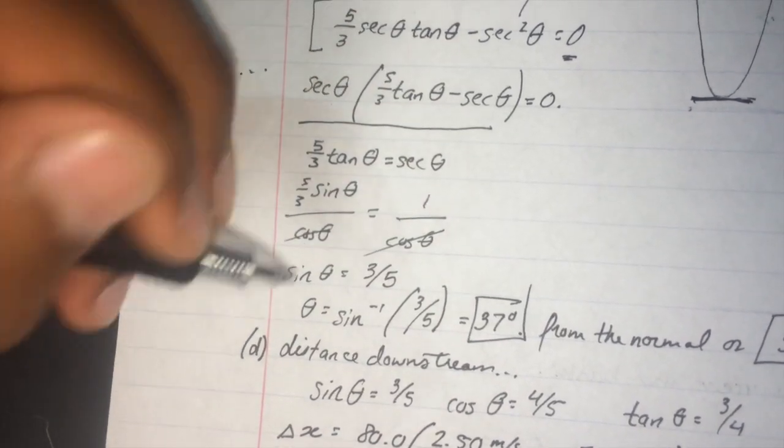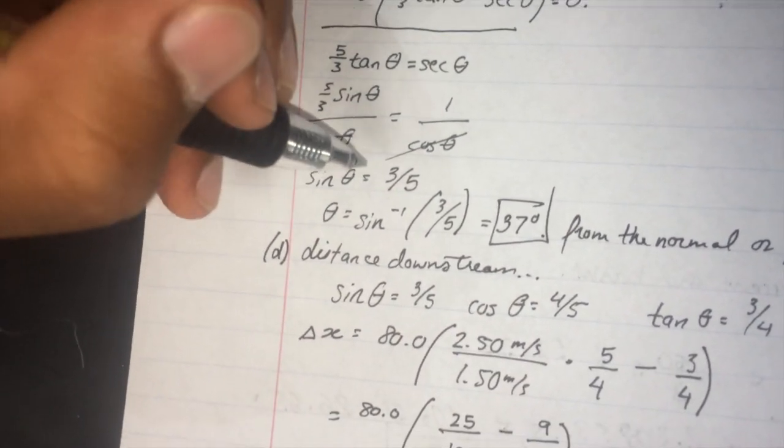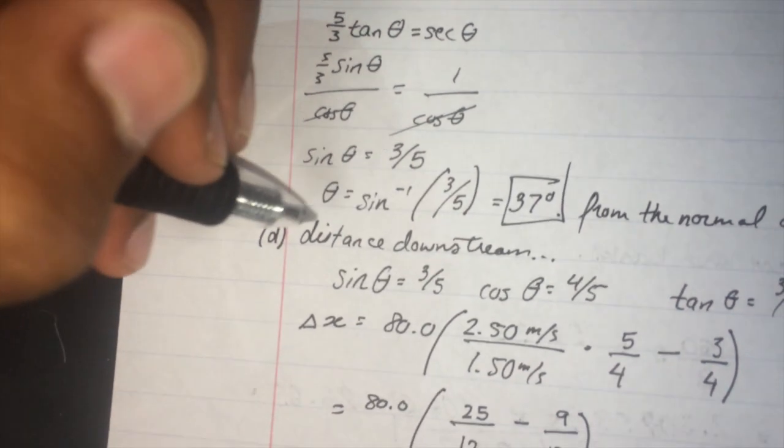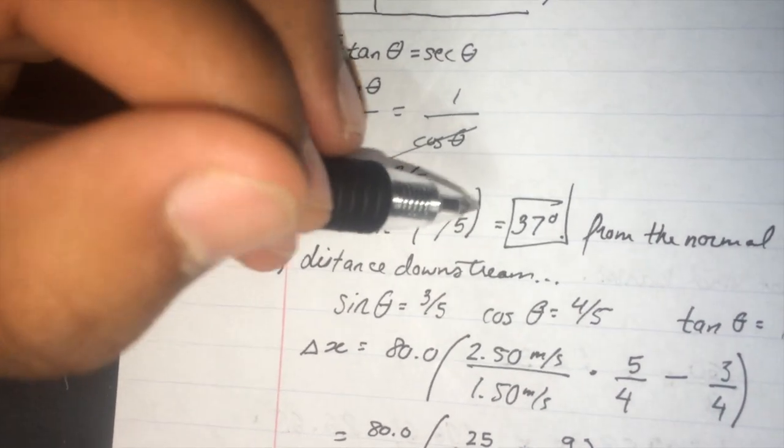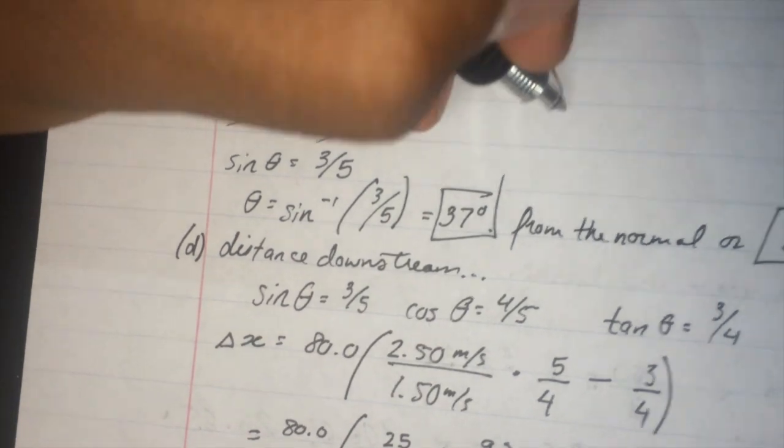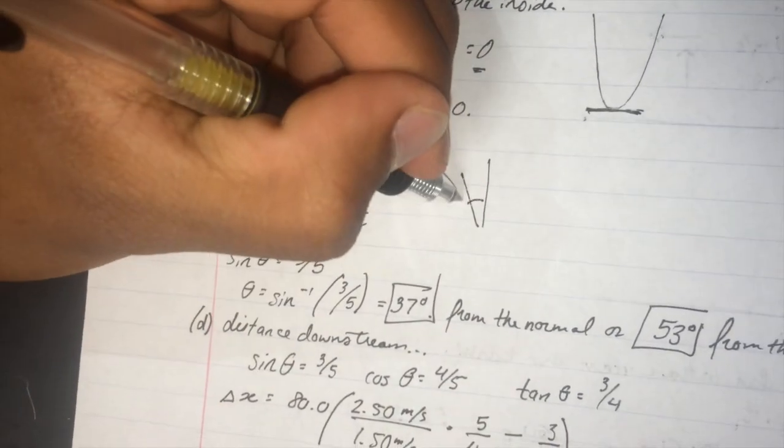It's getting kind of complicated. But essentially we get sine theta equals 3/5. I put this in our calculator and we get sine inverse of 3/5 equals 37 degrees. And that was from the normal, remember? They want it from the bank, so our answer is 53 degrees.